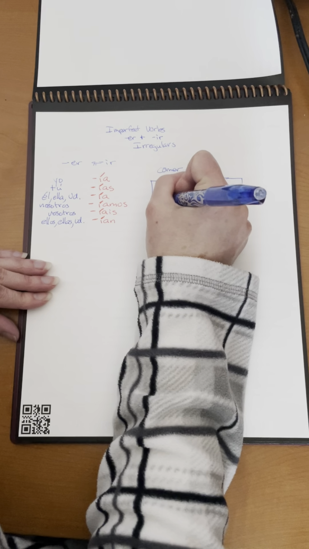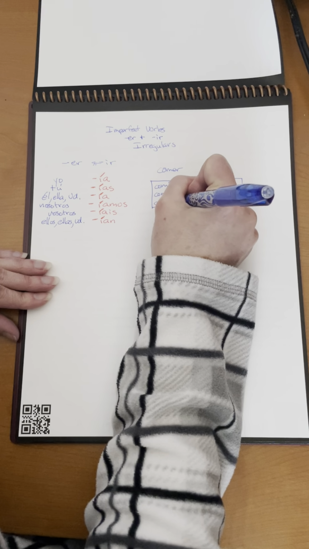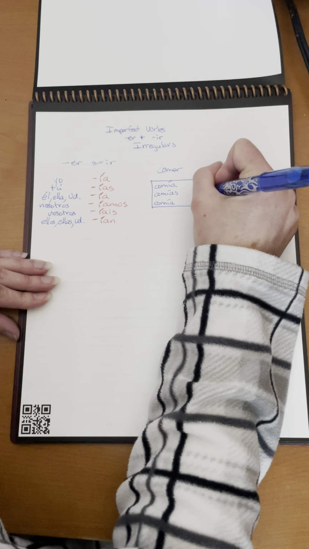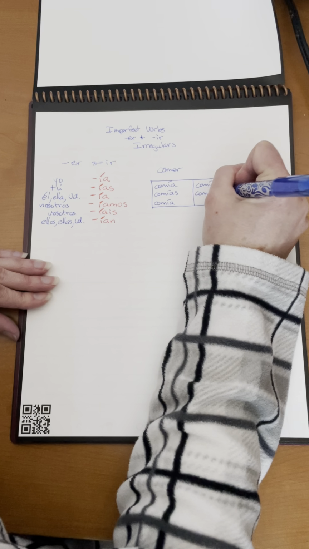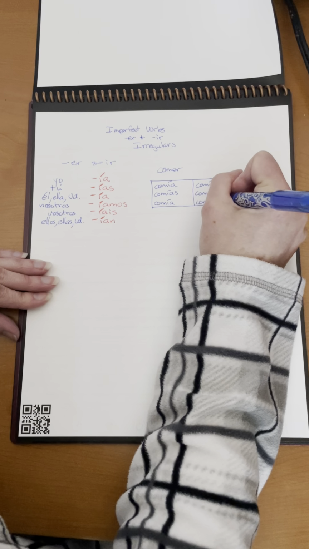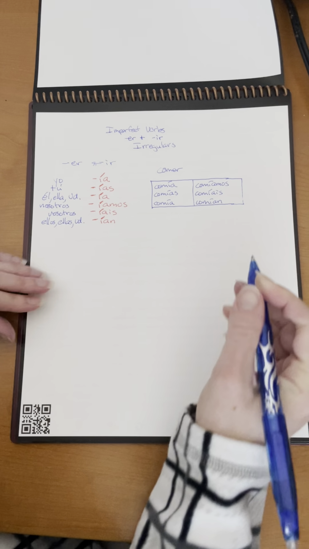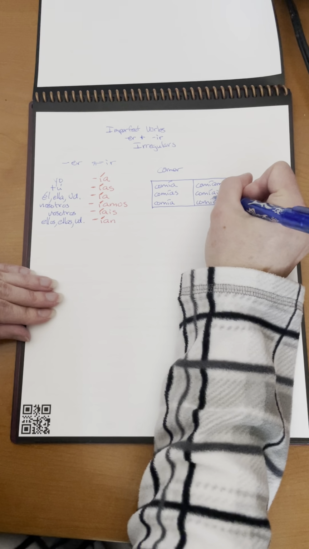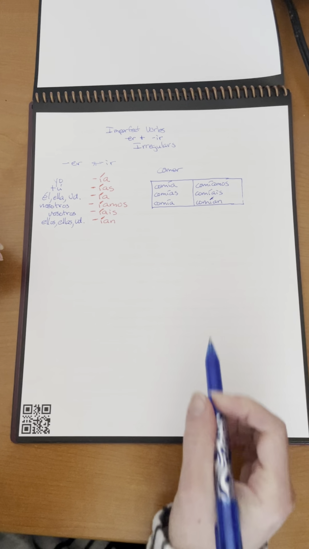Él, ella, usted, comía. Nosotros, comíamos. Vosotros, comíais. And ellos, ellas, ustedes, comían. I'm sorry my accents keep going flat. It's because I didn't give myself enough space on my chart.